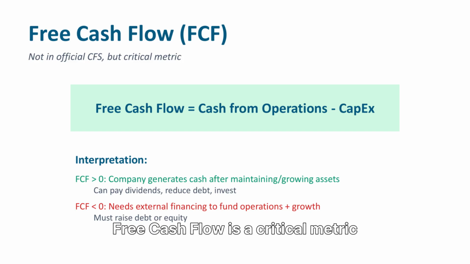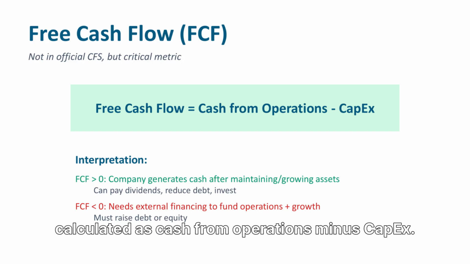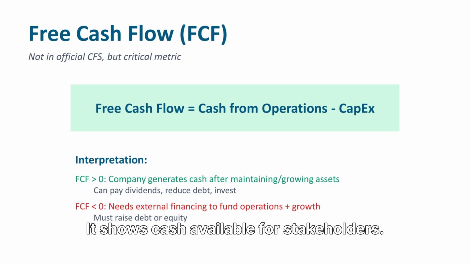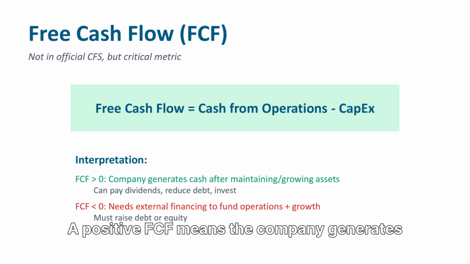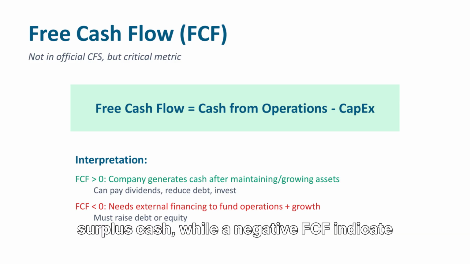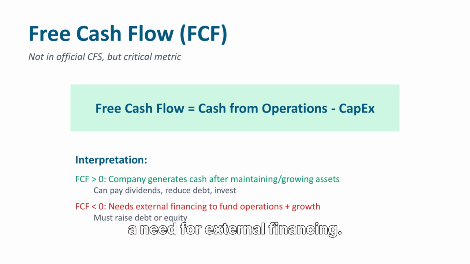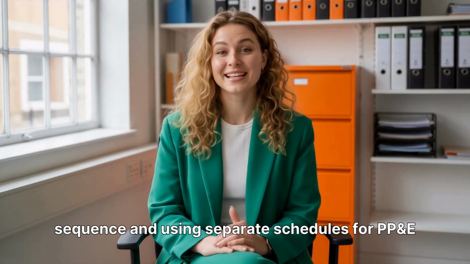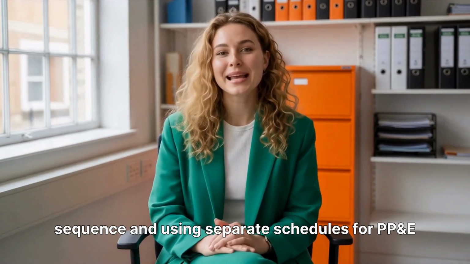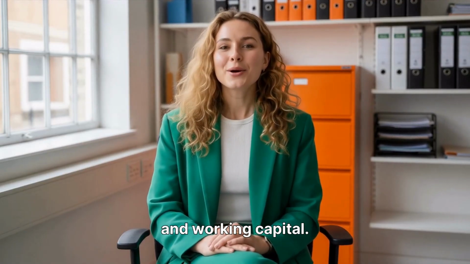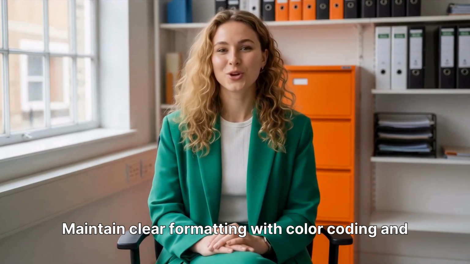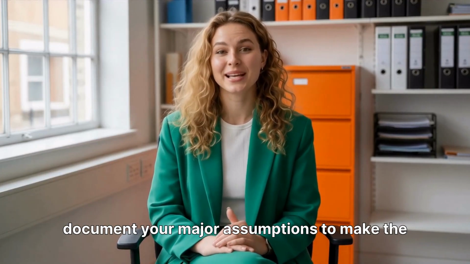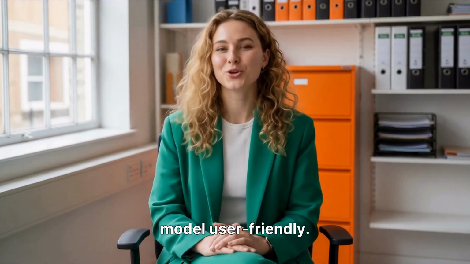Free cash flow is a critical metric calculated as cash from operations minus CapEx. It shows cash available for stakeholders. A positive FCF means the company generates surplus cash, while a negative FCF indicates a need for external financing. Best practices include building in a strict sequence and using separate schedules for PP&E and working capital. Maintain clear formatting with color coding and document your major assumptions to make the model user-friendly.